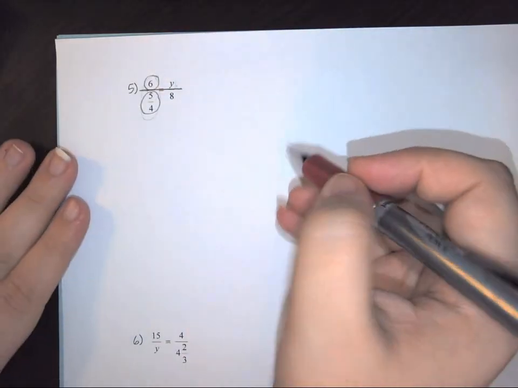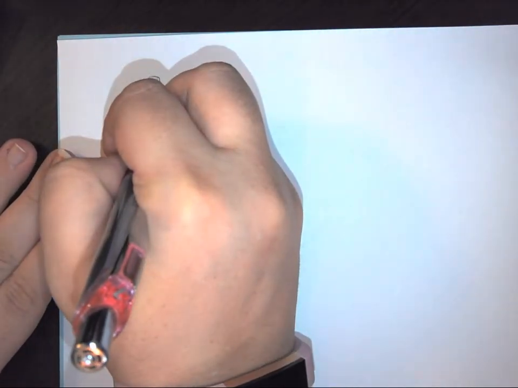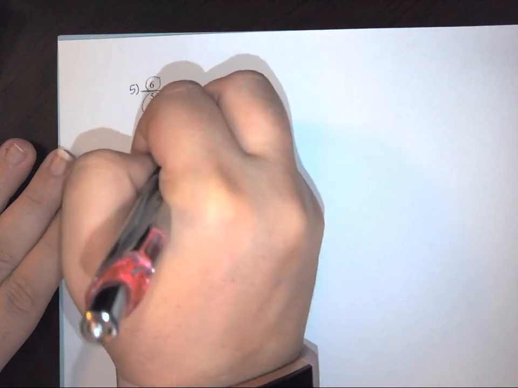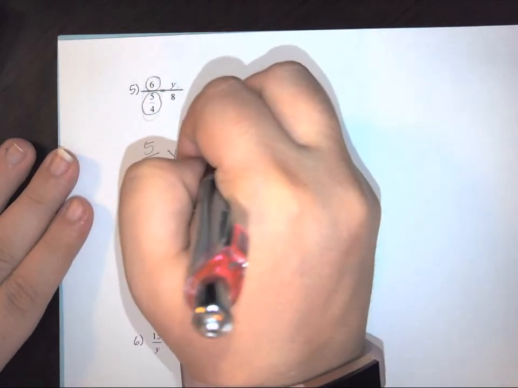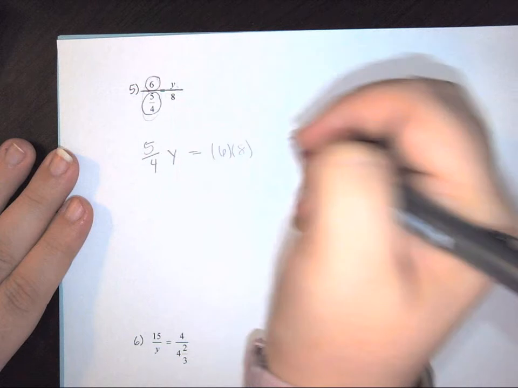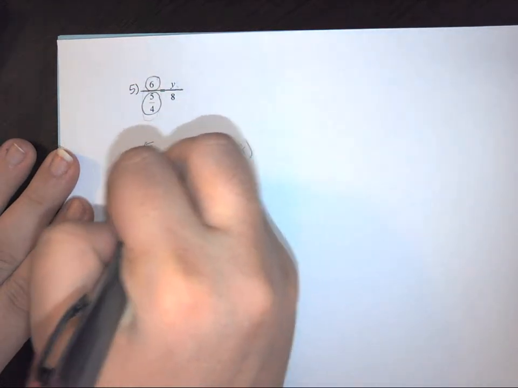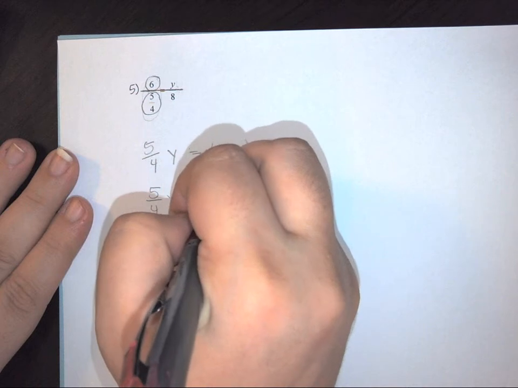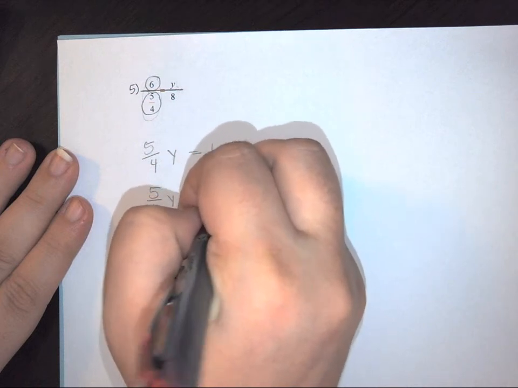So to solve this one, we're going to have 5/4 times y is equal to 6 times 8. So I have 5/4 times y is going to give me 48.